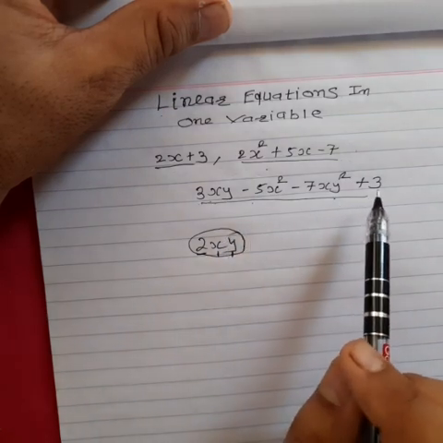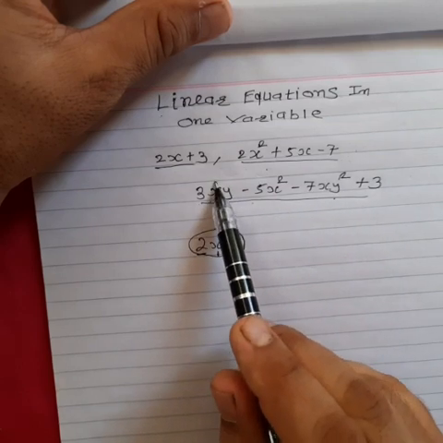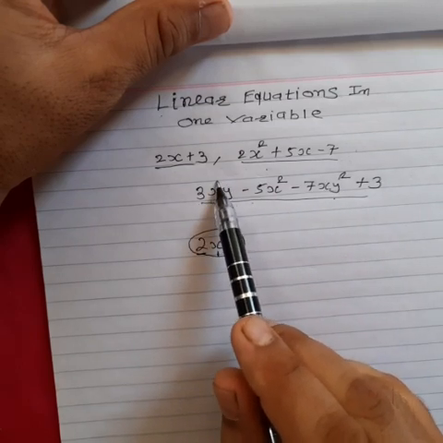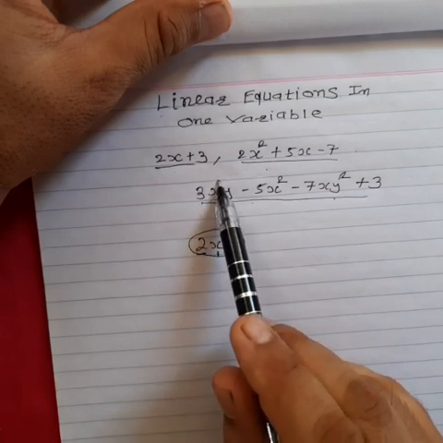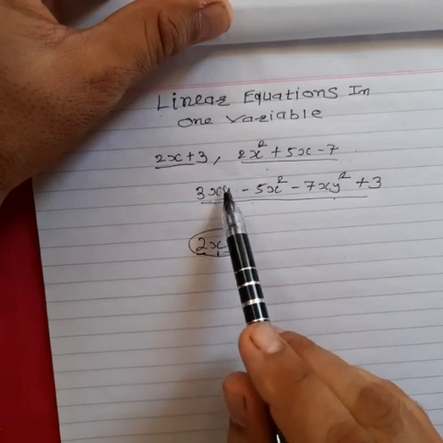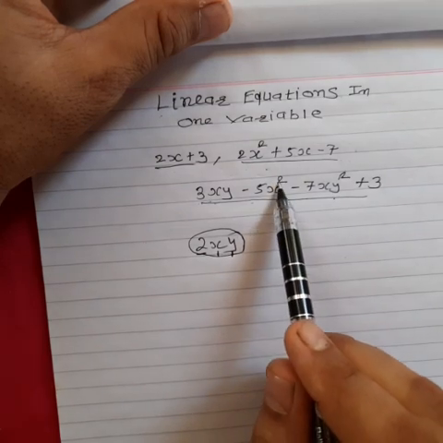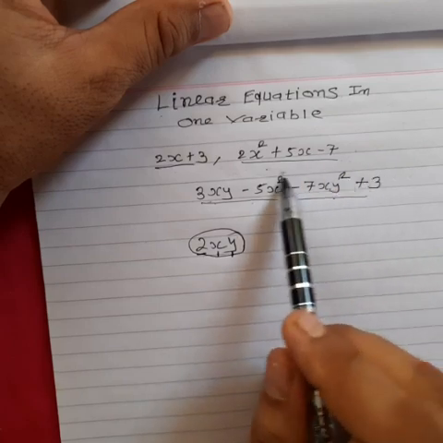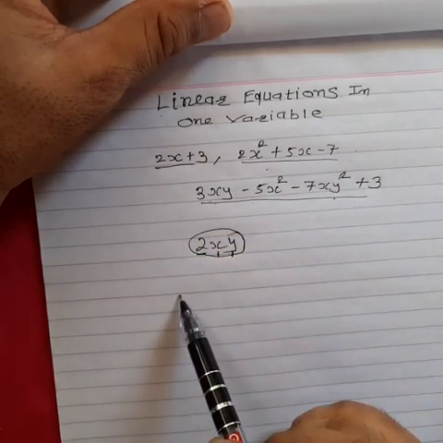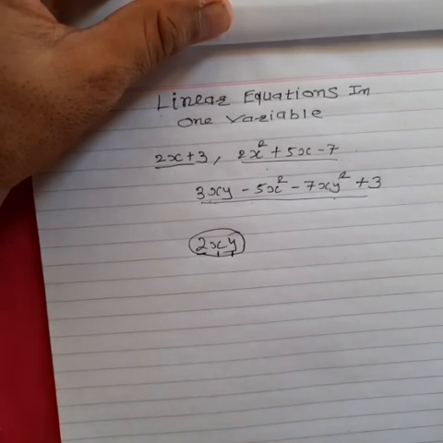Here two variables are given, x and y. Under that condition you have to add the exponents of each variable. For 3xy, the exponent of x is 1 and the exponent of y is 1. So 1 plus 1, 2. Here the degree of the minus 5x square y term is 3, 2 plus 1. So the maximum degree of the algebraic expression is 3. According to the degree of the algebraic expression, it has different types.